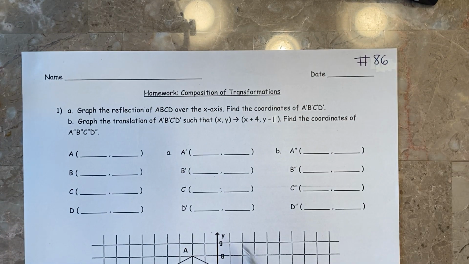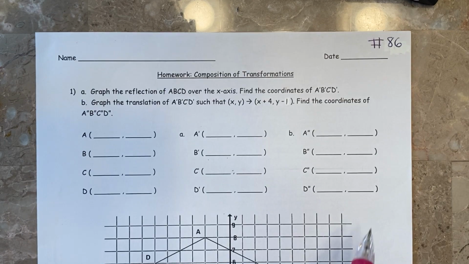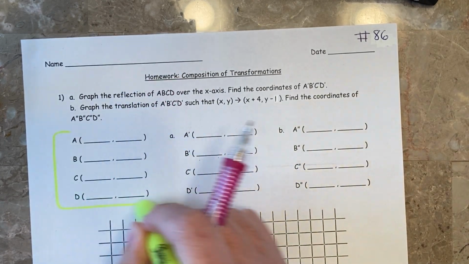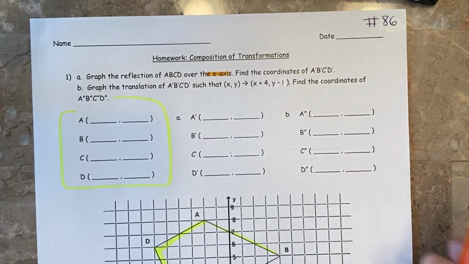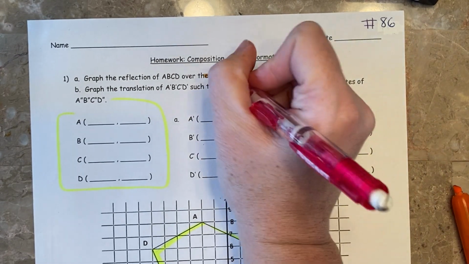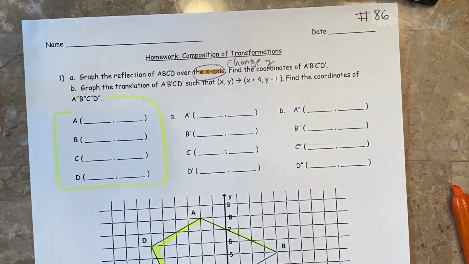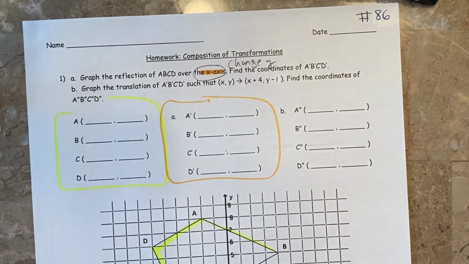So for tonight's homework, you are going to do, first of all, you want to get the coordinates of this original. Okay, so you want to plug those in. And then you want to take that original and reflect it over the x-axis. Reflect it over the x, remember you change the y, and that's going to go right here, those numbers.